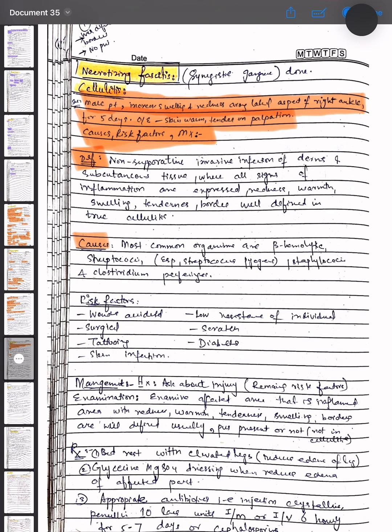Now, what are the risk factors of cellulitis? These are wounds, accidents, surgery, tattooing, and skin infections, and low resistance of individuals, and diabetes. These are the main factors of cellulitis.